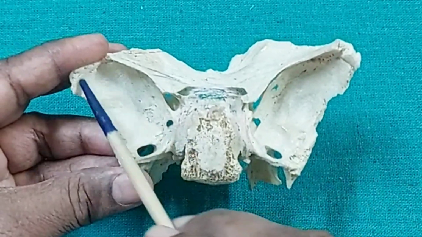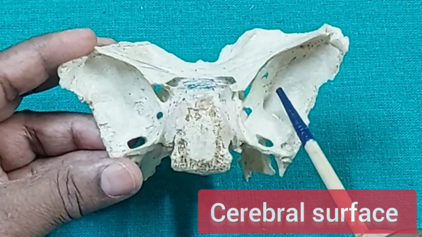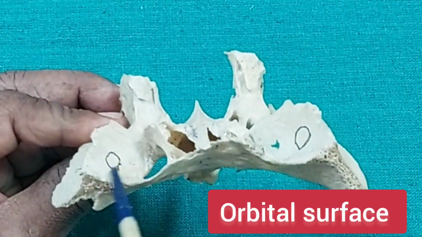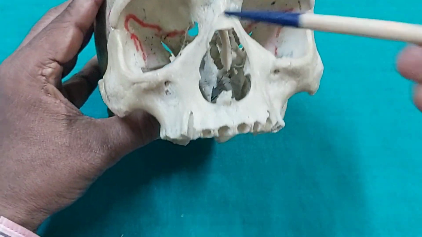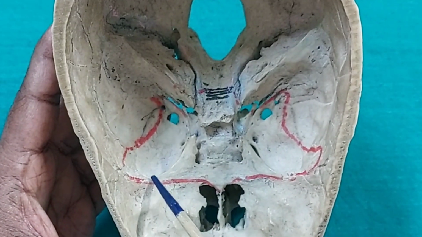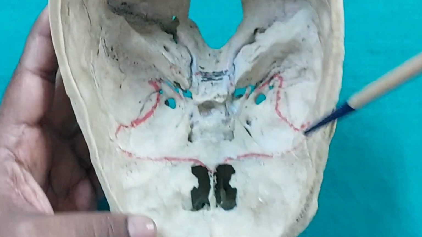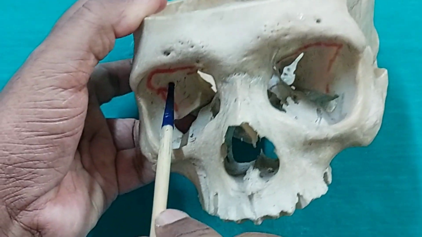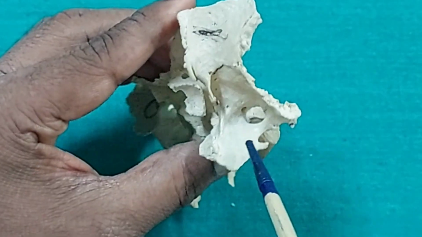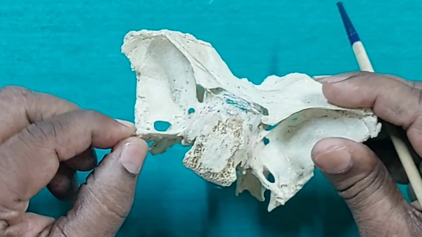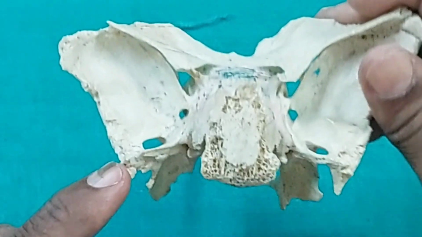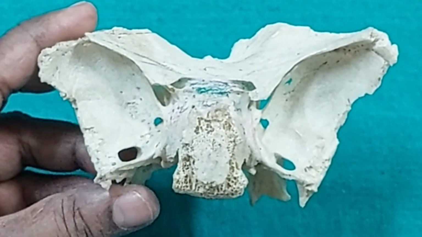The three surfaces are: one is the cerebral surface or upper surface, then this is the orbital surface. This forms a part of the orbit. If you see, this is the orbit, this is the greater wing of the sphenoid, so the part below it forms the part of the orbit here. It is called the lateral surface. And one projecting part between the lateral border and posterior border is called the spine of the sphenoid.